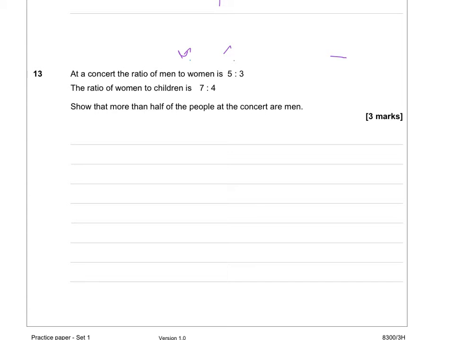Question 13. At a concert, the ratio of men to women is 5 to 3, and the ratio of women to children is 7 to 4. Show that more than half of the people at the concert are men. So, if we think we have men, women and children attending this concert, the ratio of men to women is 5 to 3, and the ratio of women to children is 7 to 4.